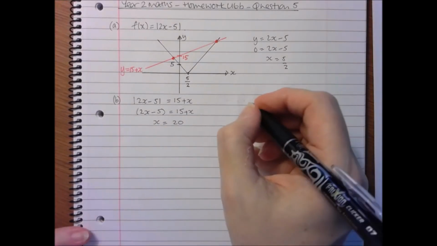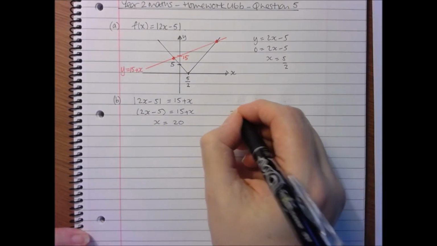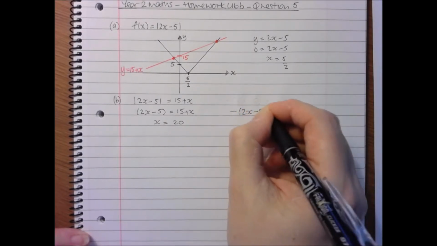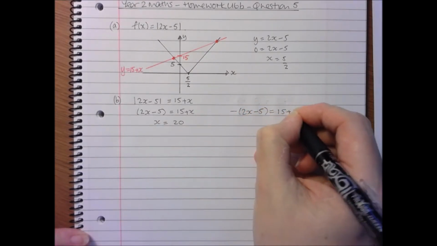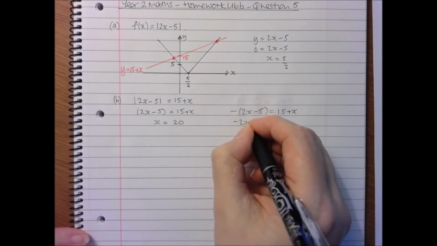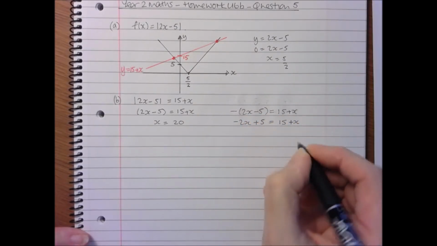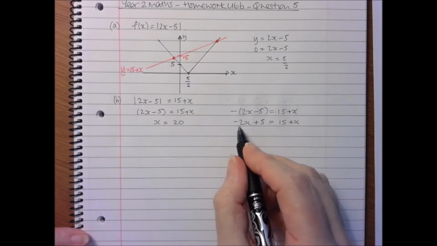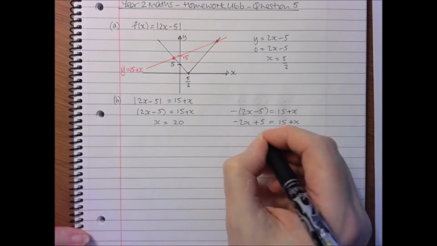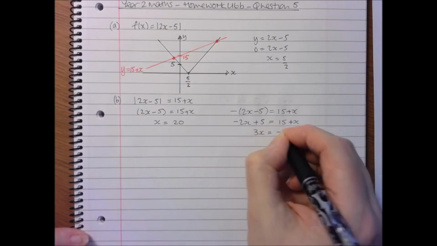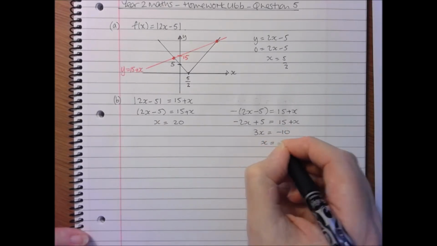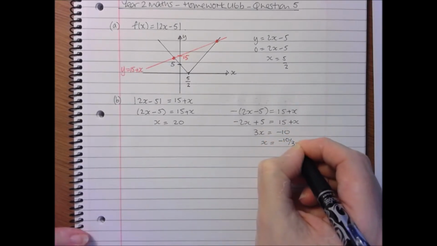And then for the second solution, I'm going to solve minus 2x minus 5 is equal to 15 plus x. So minus 2x plus 5 is equal to 15 plus x. So x is on one side, numbers on the other side. So 3x is equal to minus 10. So x would be minus 10 thirds.